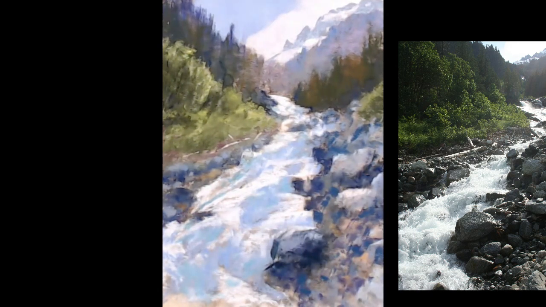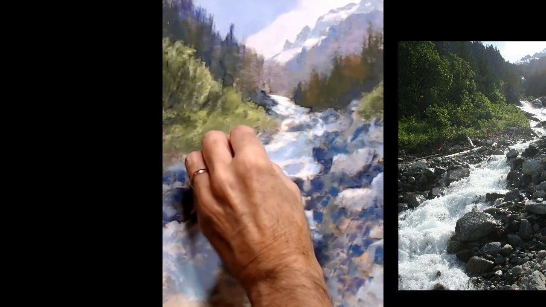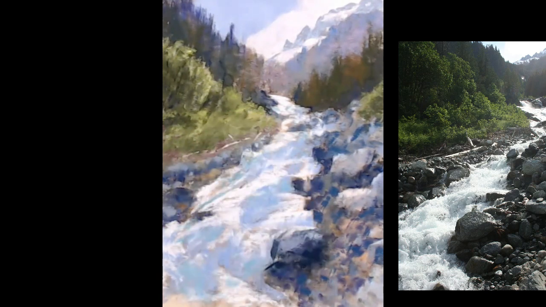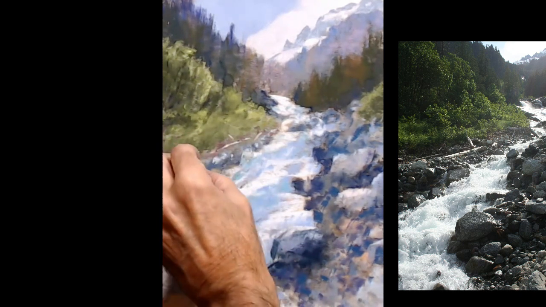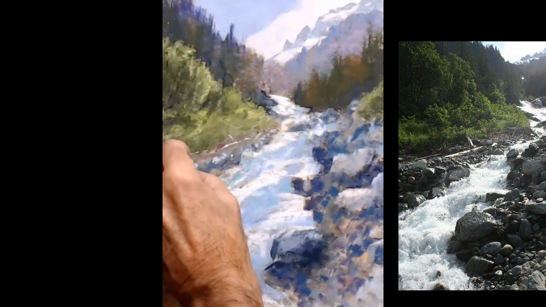For the darker parts of the river, I'll use deeper blues, some aquas. These are glacial waters. They're very clean, and a lot of deep blues and even deep greens in some of the glacial lakes that you'll see out here in the Northwest.